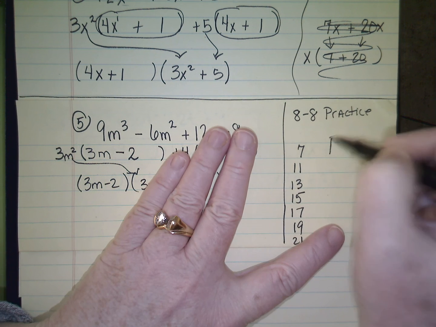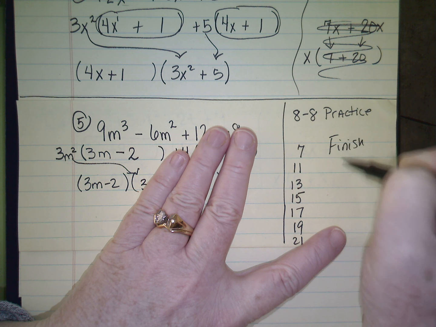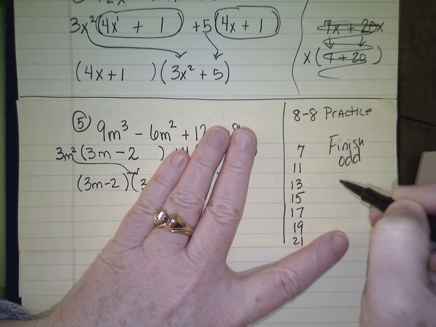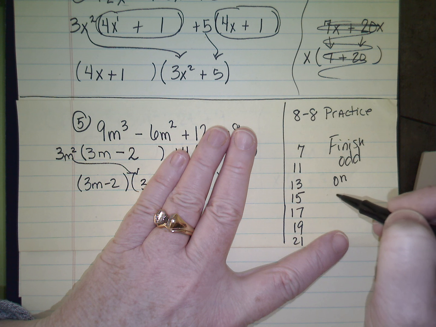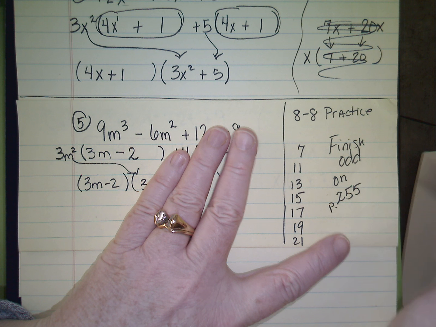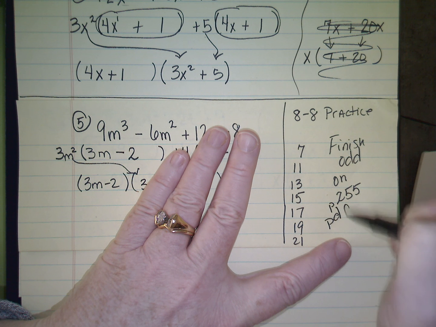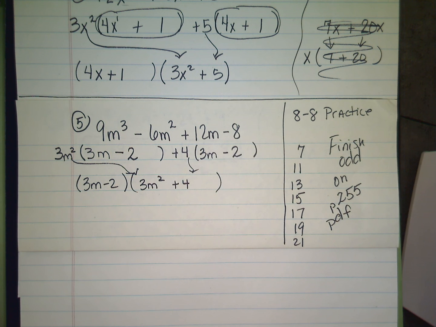I want you to finish the odd problems on, it says page 255 at the bottom, the PDF. Okay? Does that make sense? You think that makes sense to them at home? Okay, I hope so.